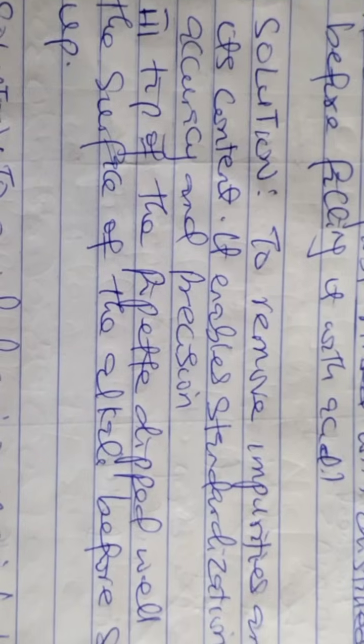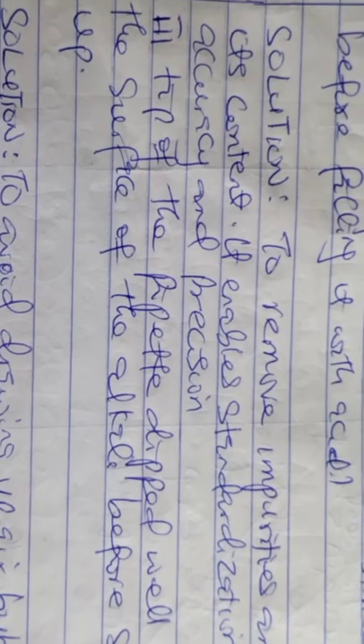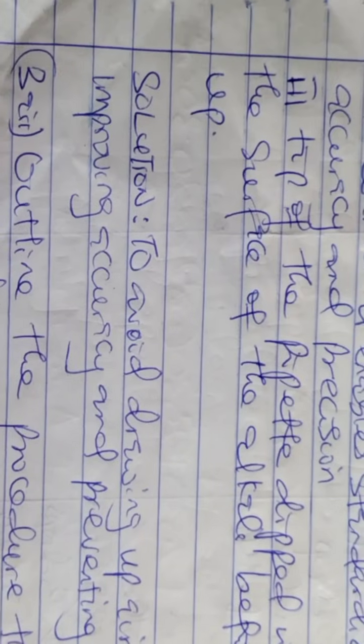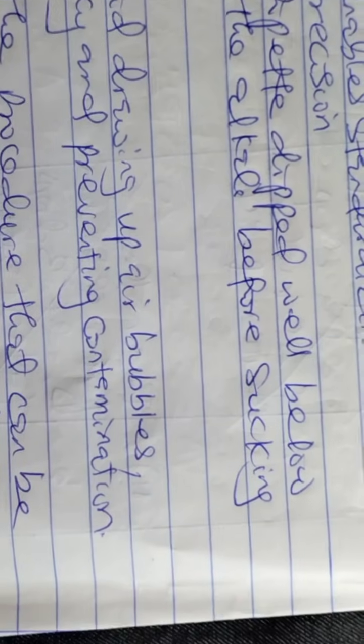Number III. Why is it that the tip of the pipette is deep well below the surface of the alkali before sucking up? Solution: to avoid drawing up air bubbles, improving accuracy and preventing contamination.